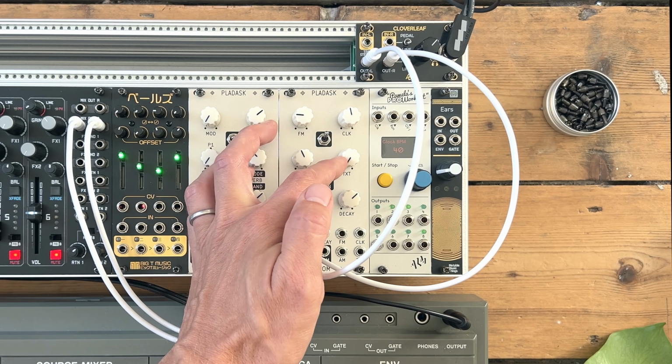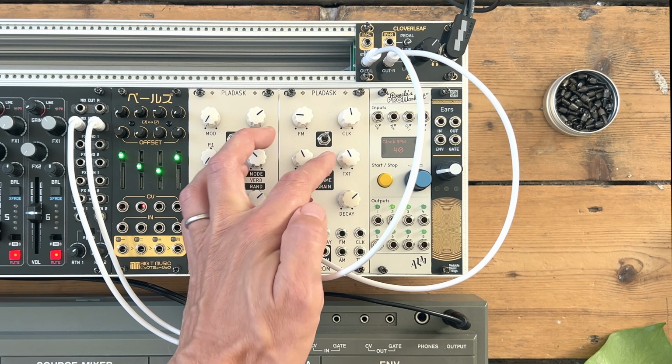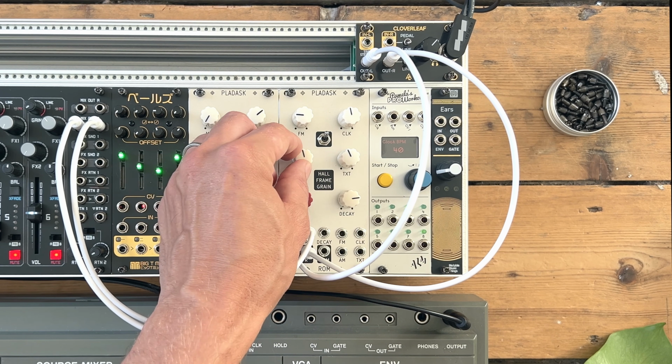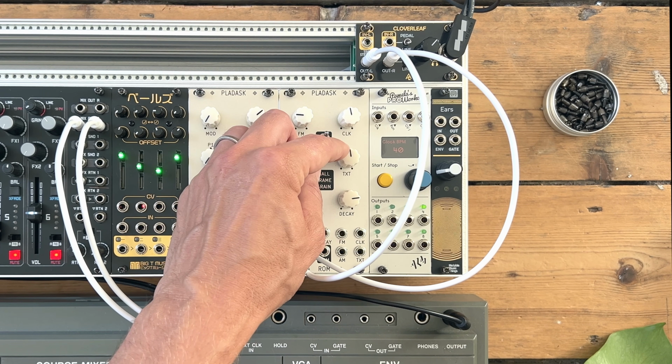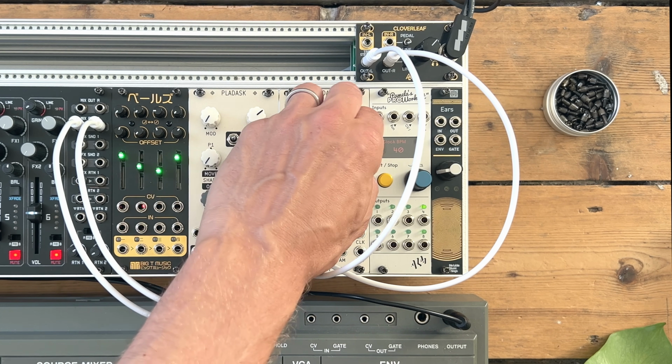Now let's add some of the TXT or texture effect. So there's that digital distortion, I love it. Okay, that's the hall algorithm.